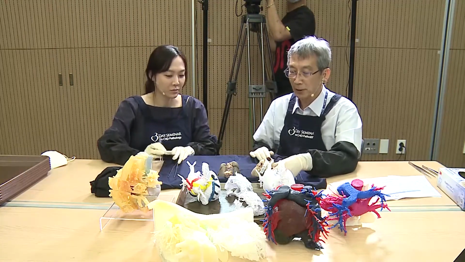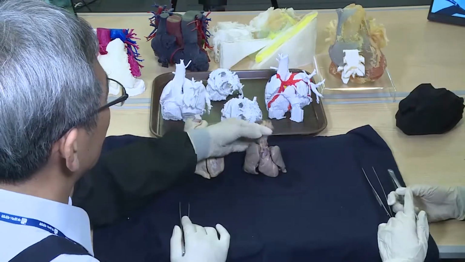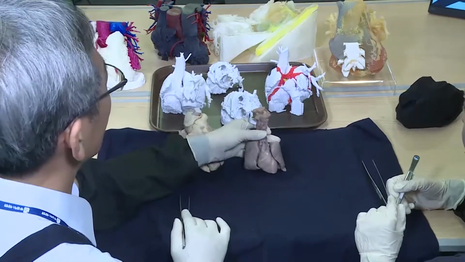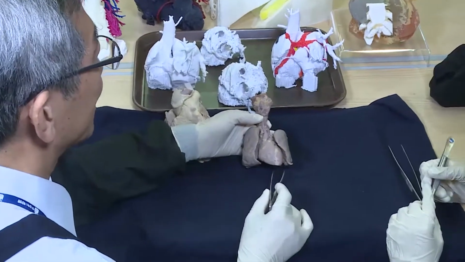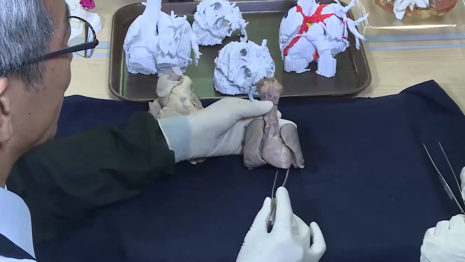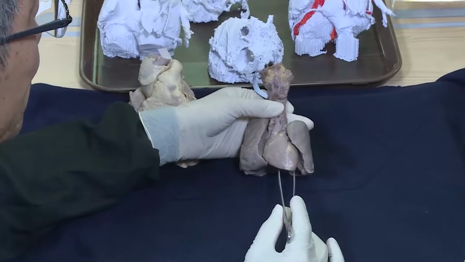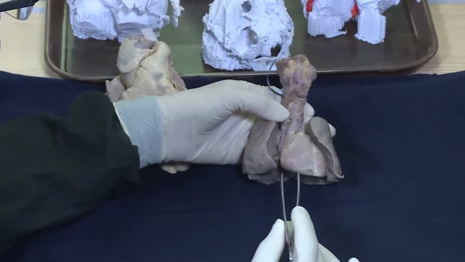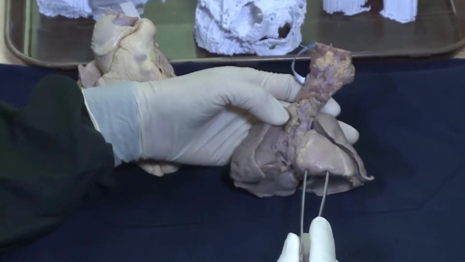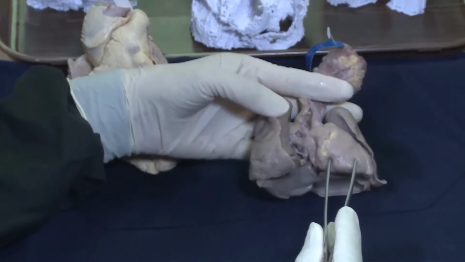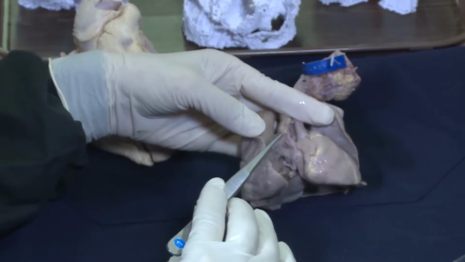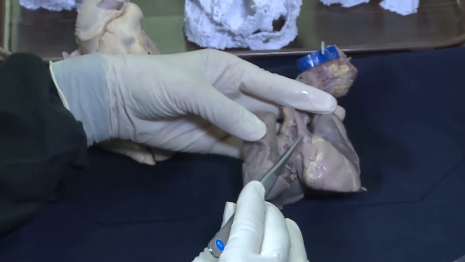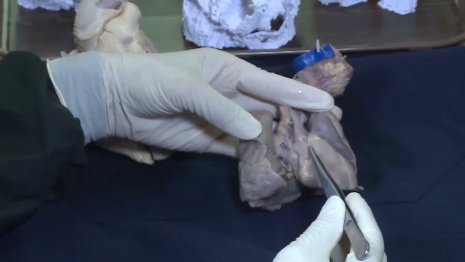So the first topic is the normal conduction system. We have been discussing this normal heart so many times, so you will be very familiar with it, a very small child's heart. We can see the superior vena cava, the ascending aorta, and the right atrial appendage.